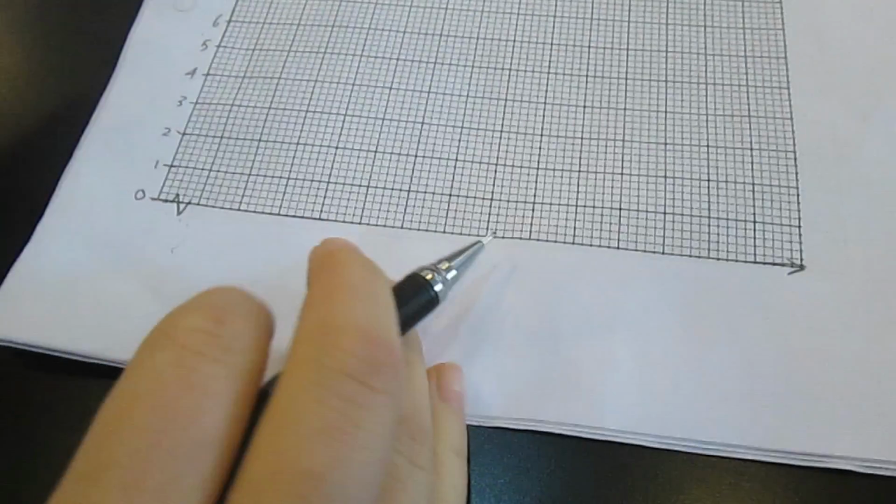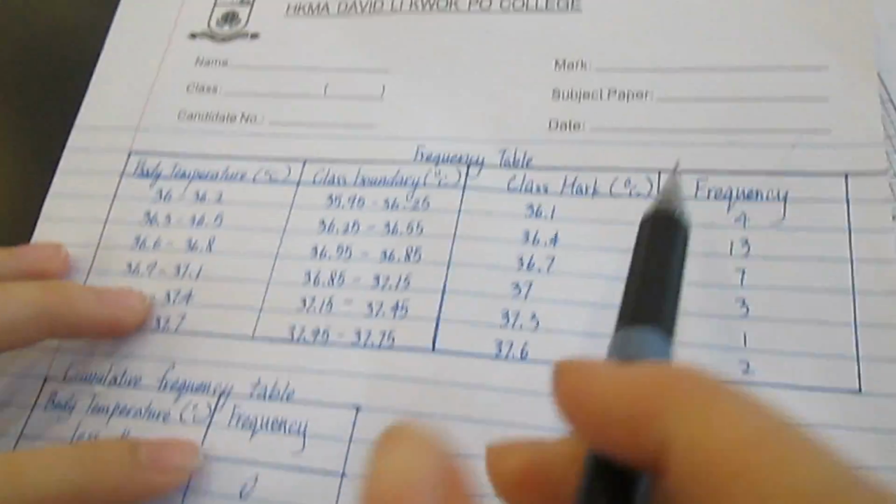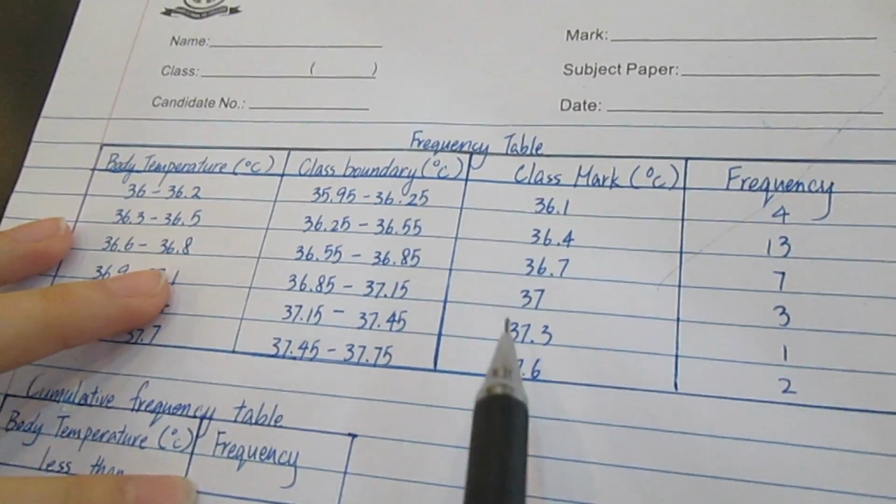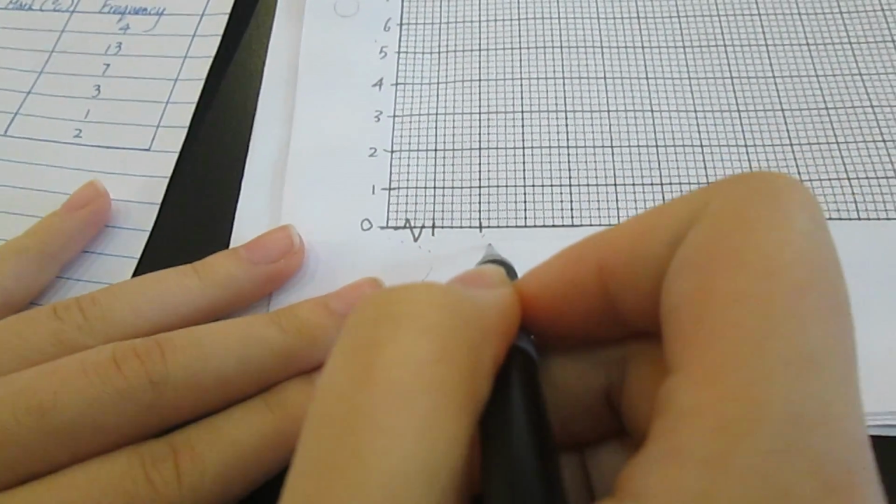Now we're going to teach you how to draw a frequency polygon. First, we need to write the title as same as the histogram, which is body temperature per Celsius of 30 S2 students. And then we need to write the arrows and straight lines for the X and Y axis. And then we need to write the numbers beside on the y-axis, starting from 0 to 13. And beside the numbers, we need to write the word frequency.